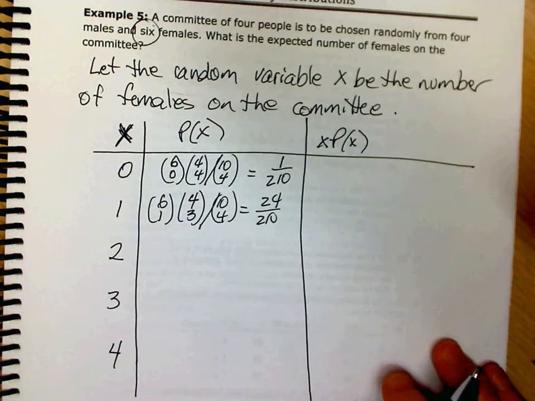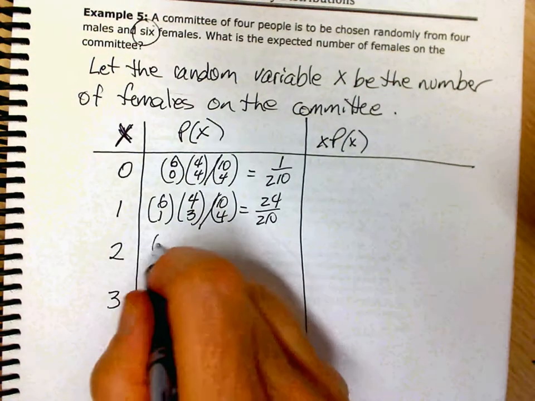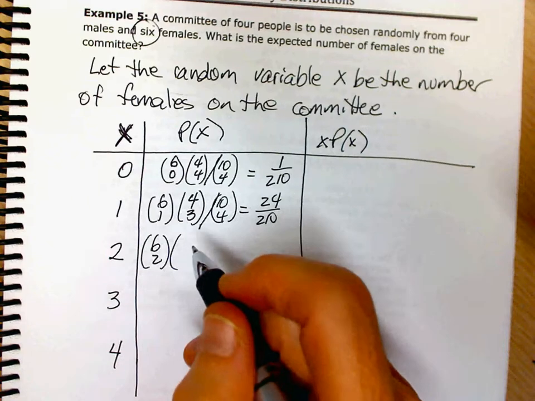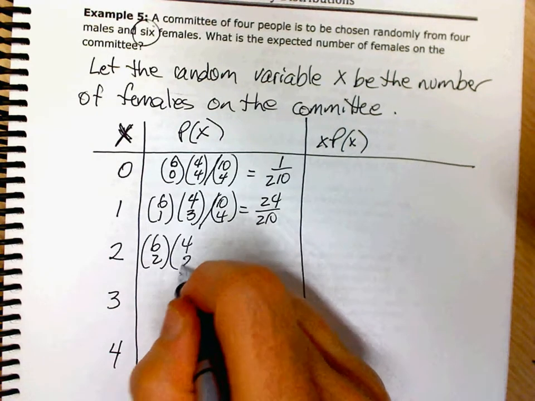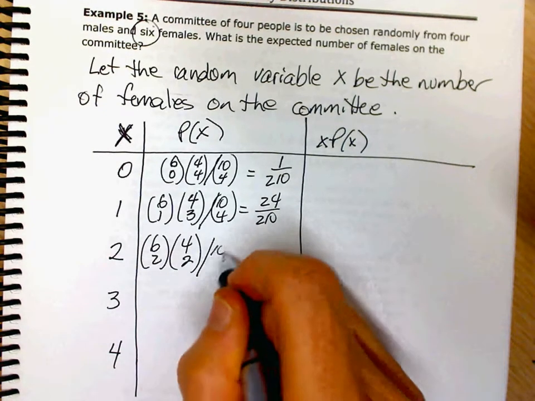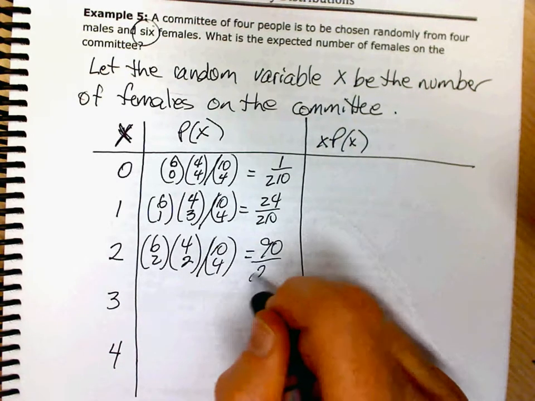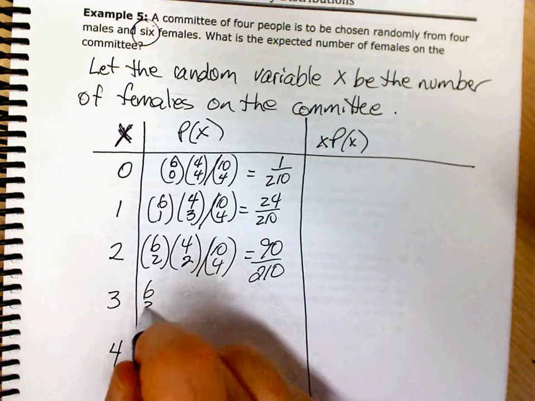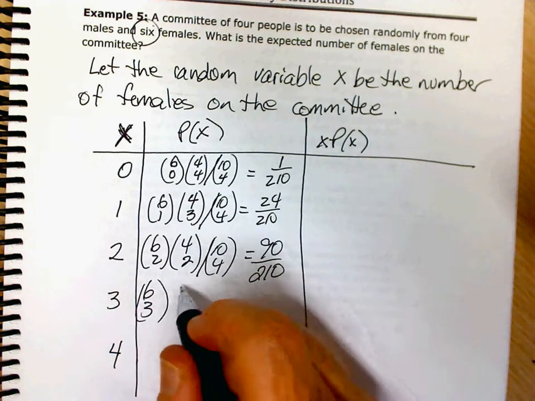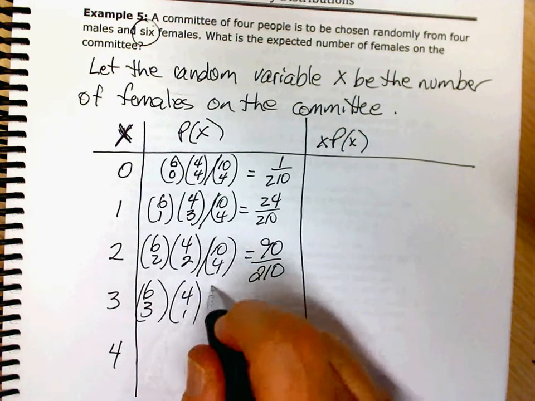6 choose 2, 4 choose 2, 10 choose 4, and that's 90. It's just like the last unit, right? 3 of 6 females, we need 1 more male, divided by the total number in our sample space.